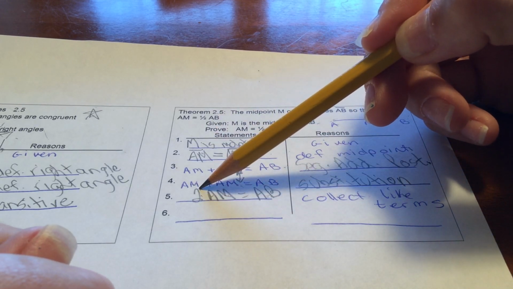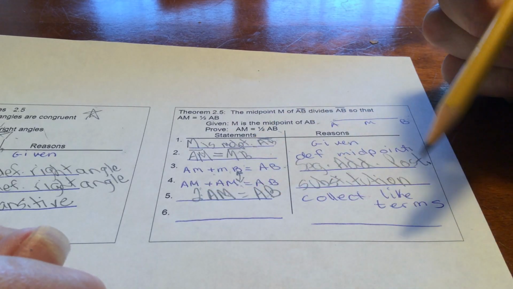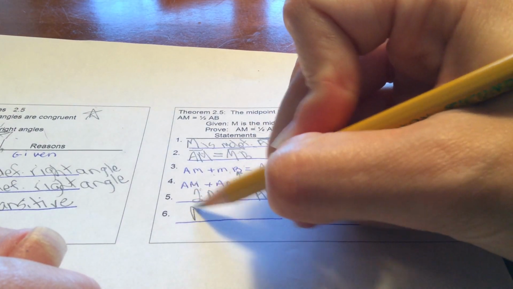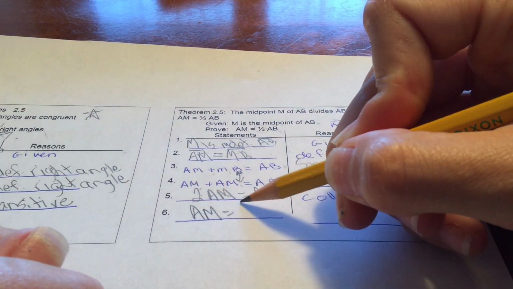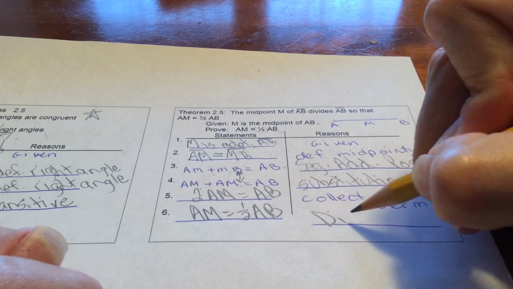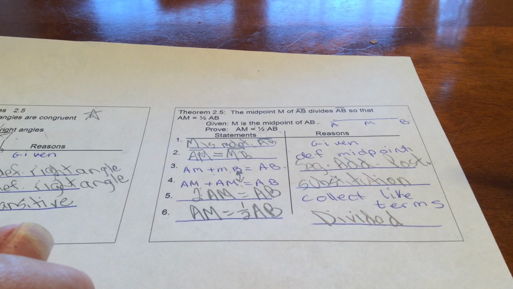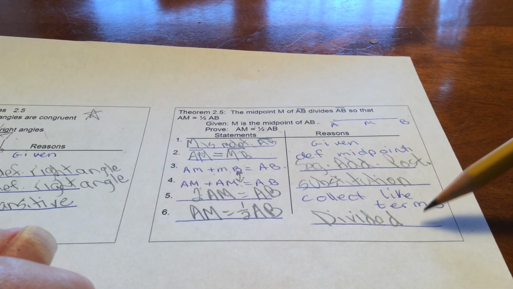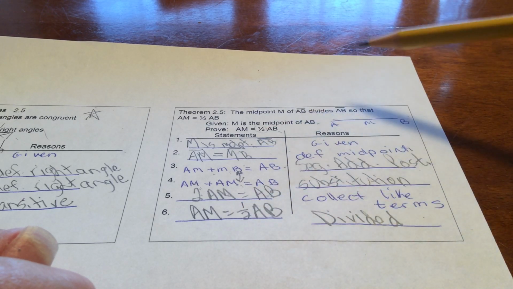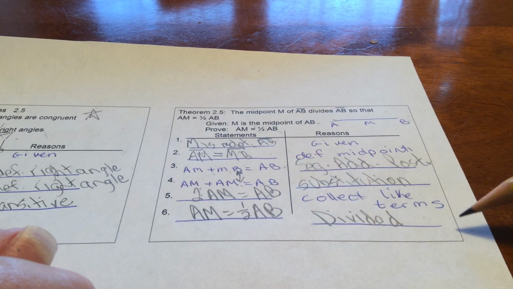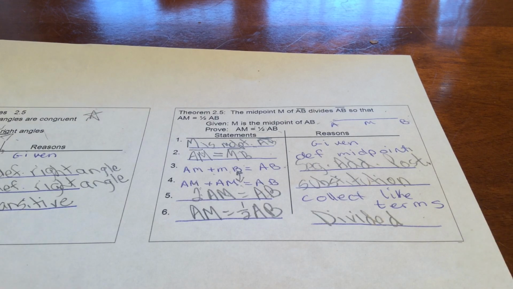So the opposite of multiplying is dividing. So if we divide both sides by 2, that's where that 1/2 is coming from. So I have AM is equal to 1/2 AB, and what did I do to get to that statement? I divided. So those algebra skills that we are looking at would have been here: the substitution, the collecting like terms, and then the dividing to solve for AM. Again, this theorem isn't as important as the steps and how you solve the proof in the end.